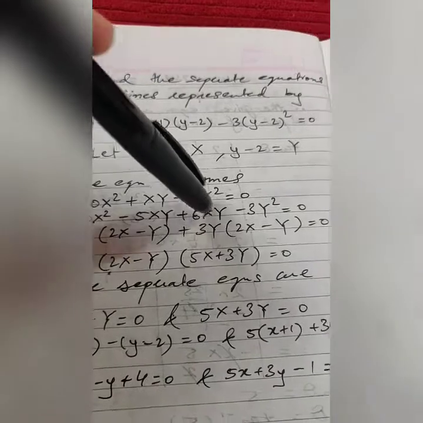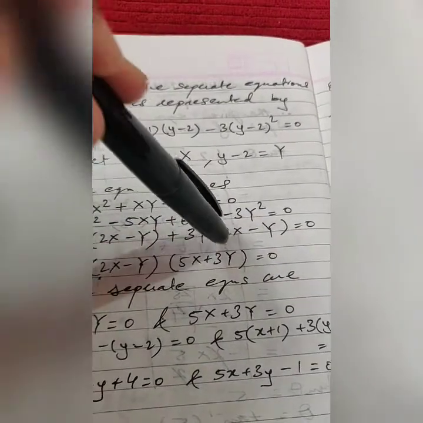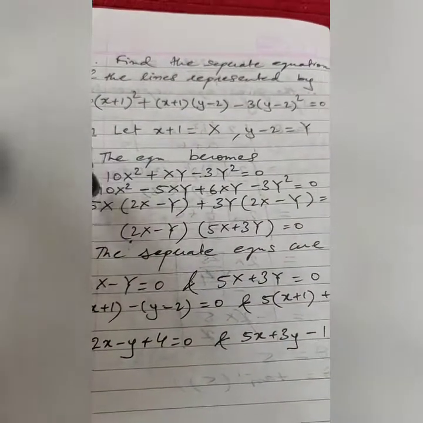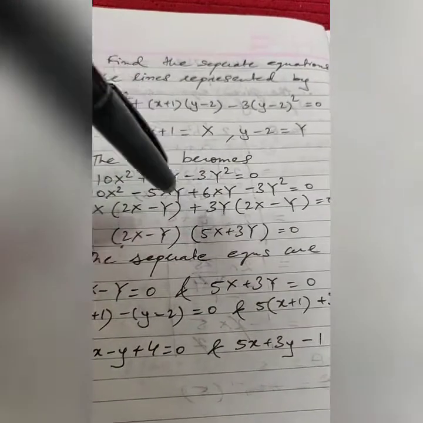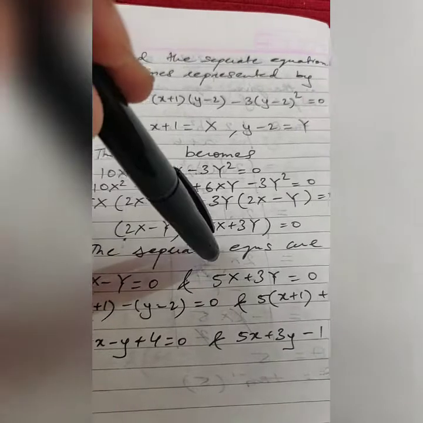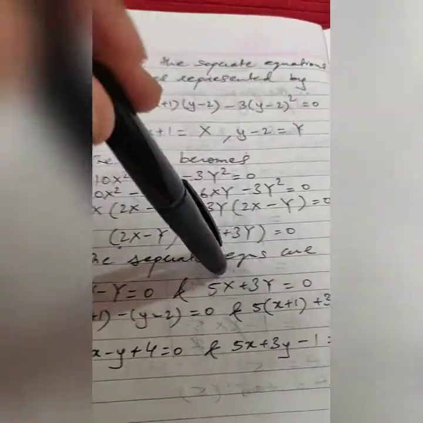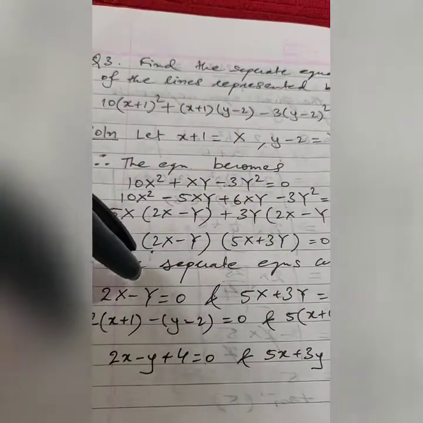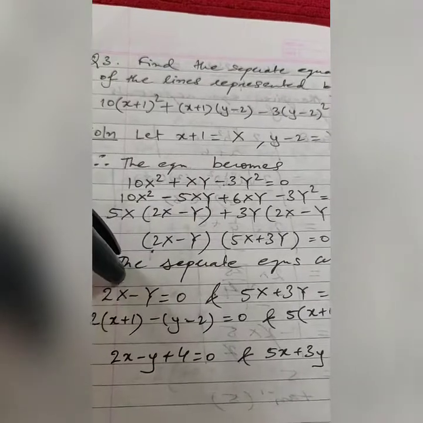two, you get 2x minus y. You take 3y common here, you get 2x minus y. So you get 2x minus y common and you get 5x plus 3y in the other bracket, and that would mean the separate equations are 2x minus y equal to 0 and 5x plus 3y equal to 0. Obviously these are the variables that we have introduced, so we have to go back to the original variables.